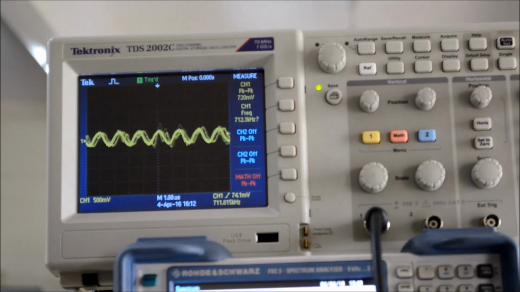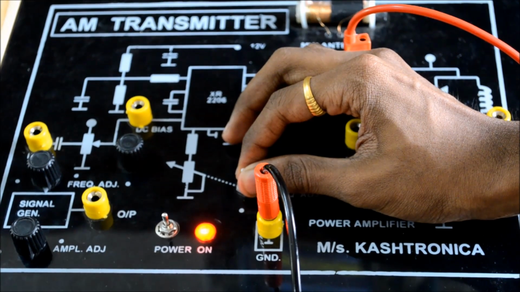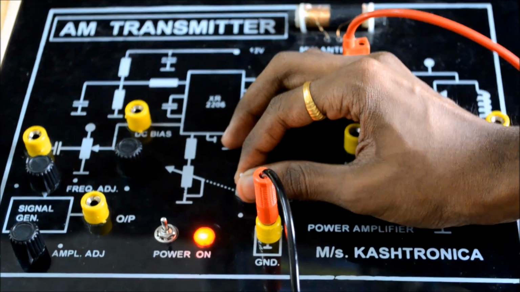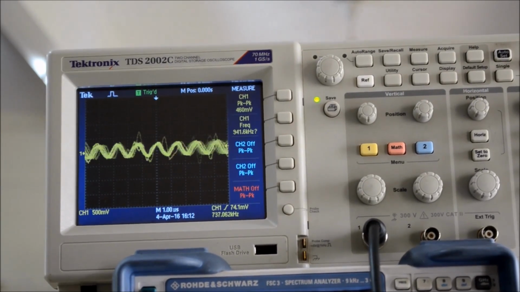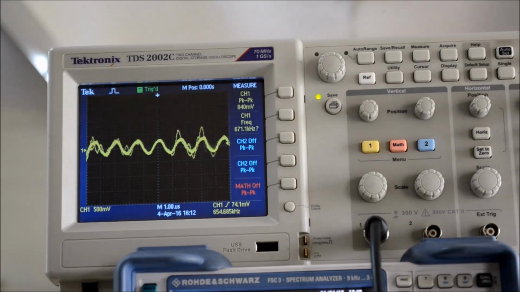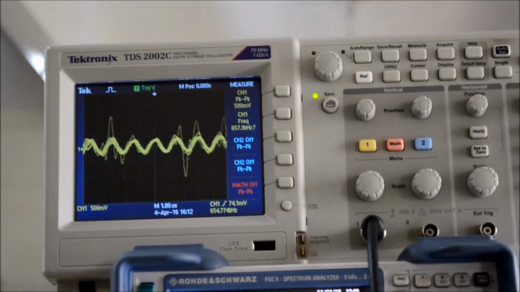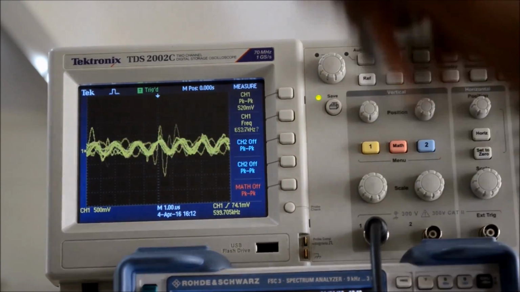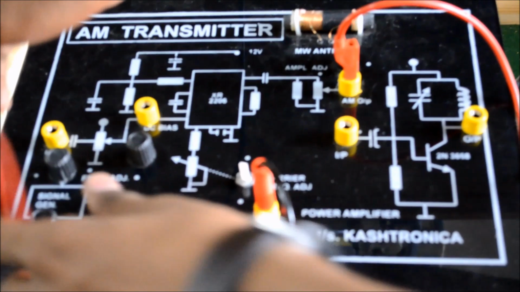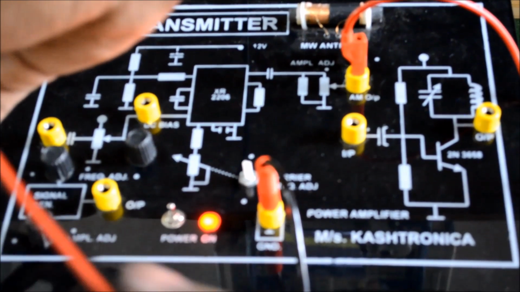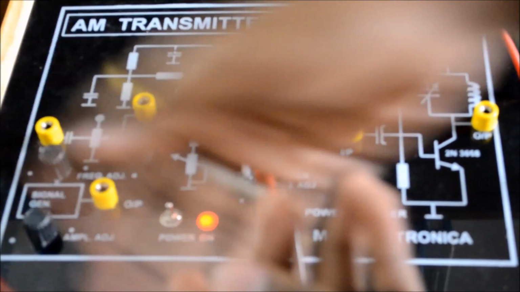For that reason, I'm going to change the carrier frequency adjustment knob over here. By changing the knob, I'm keeping the frequency at 700 kilohertz. With this, we'll note down the value of the FC frequency.